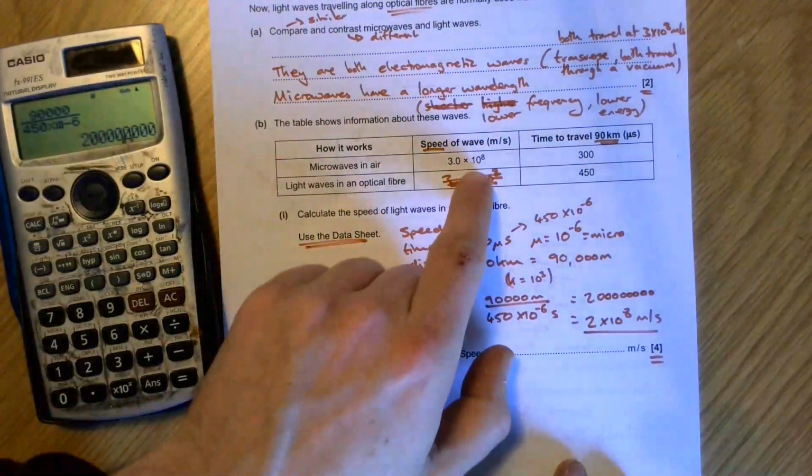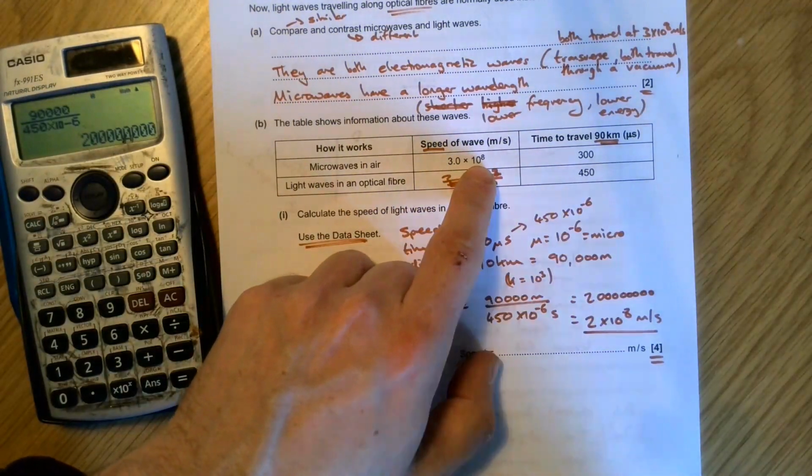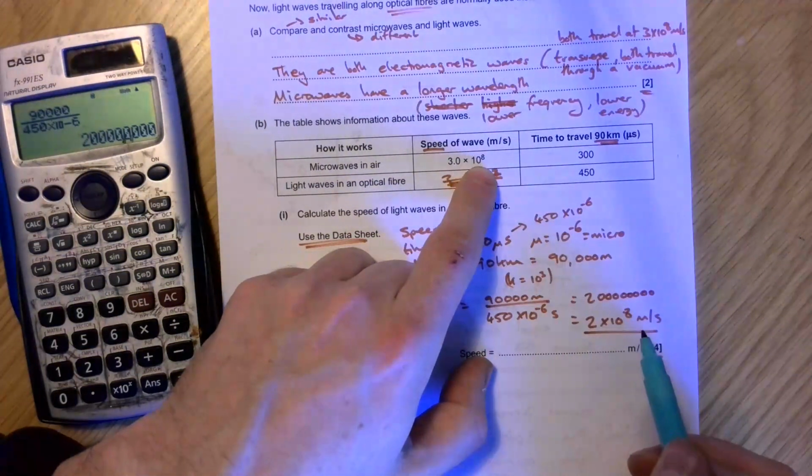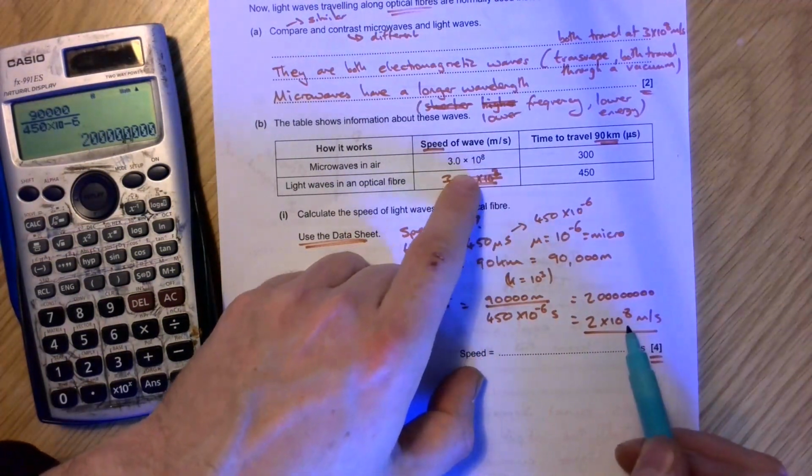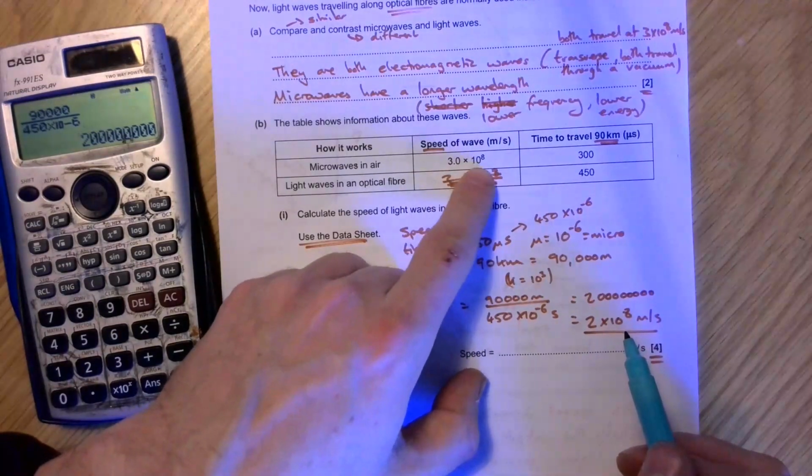Is that roughly what this is? They're both 10 to the 8. That is probably a sensible number, because they're both close to the speed of light, which is 3 times 10 to the 8.